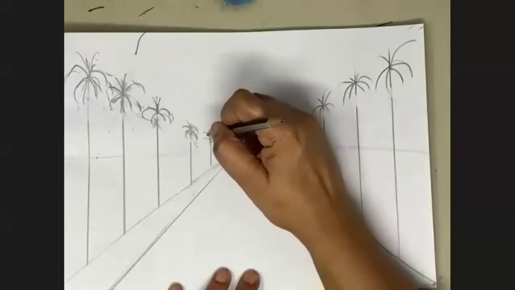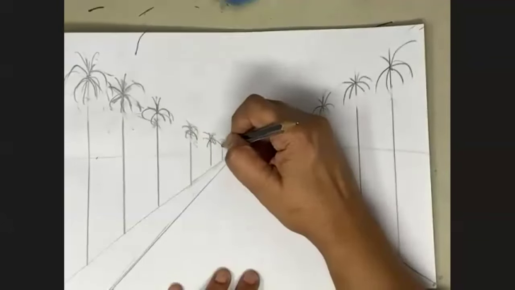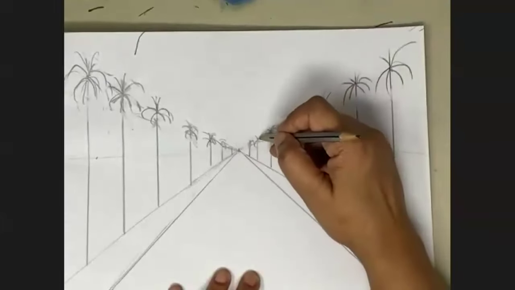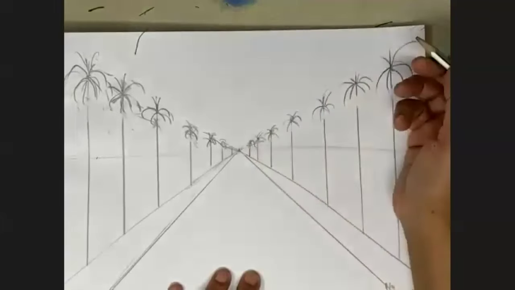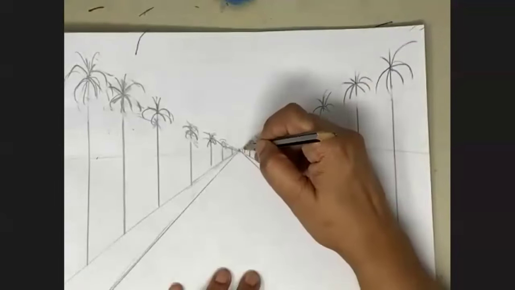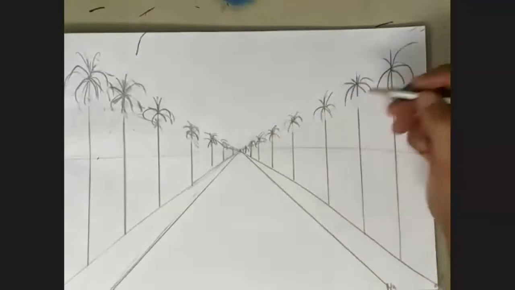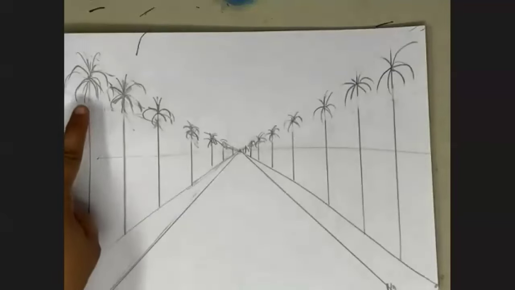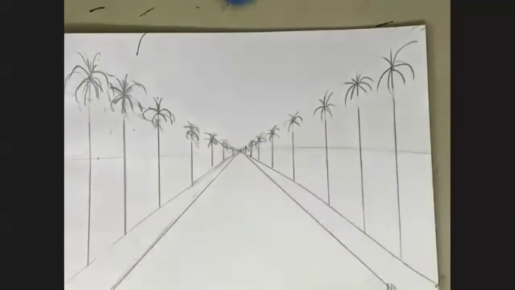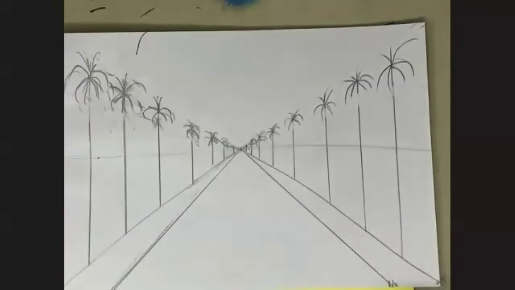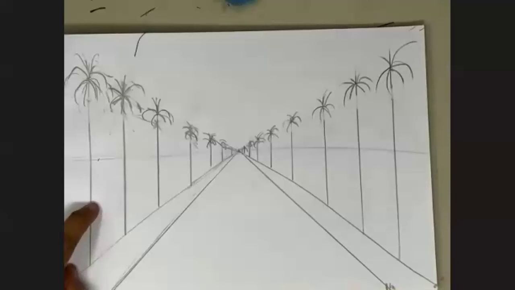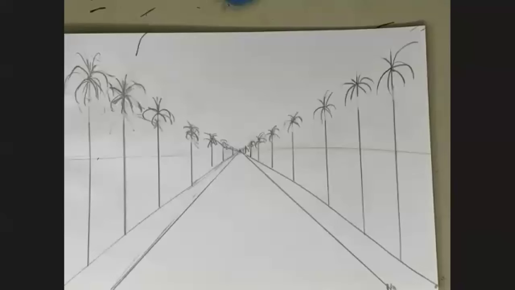And you can even make them if you want to try some other kind of trees, pine trees, this kind of trees. You could have tried that kind of trees also. And gradually you can see it seems the trees are getting smaller, but they are not actually. They are of equal size, but it seems they are getting smaller. If you feel you want to show water on both sides or a lake on this side, you can show that too. So in your own ways, you can do this.